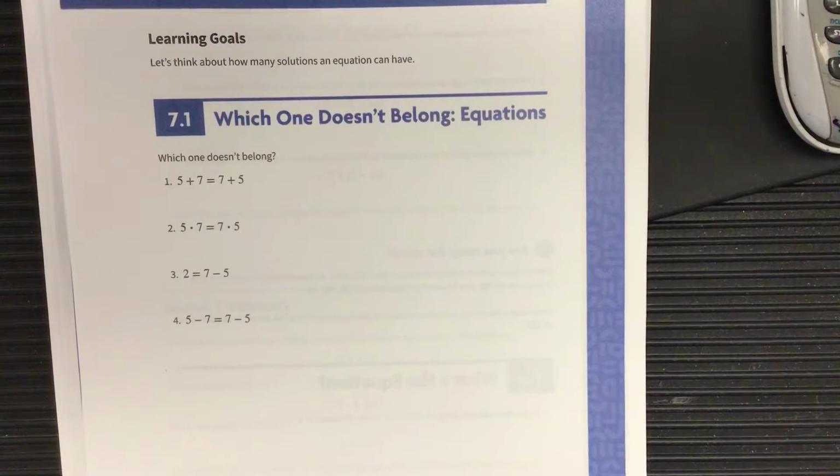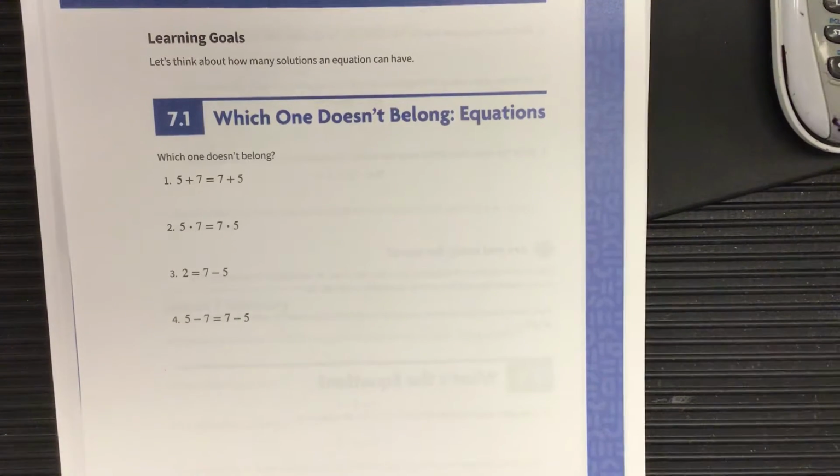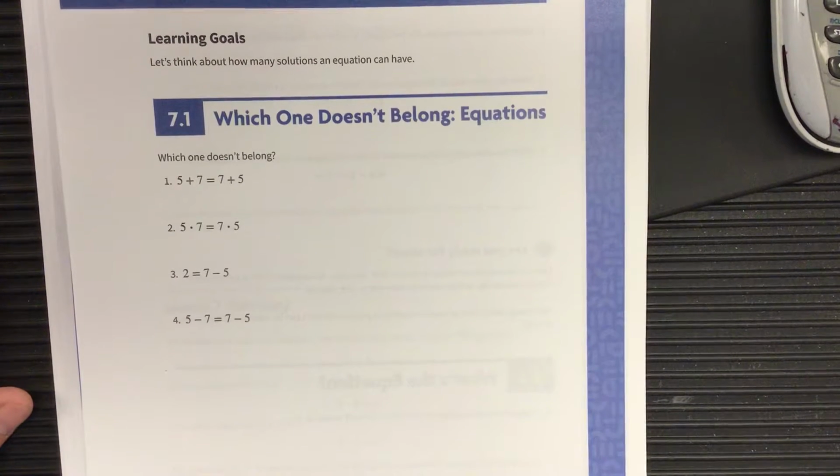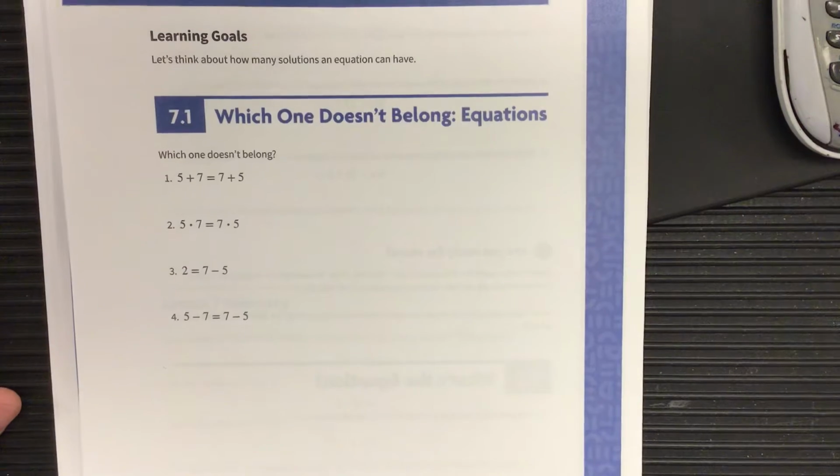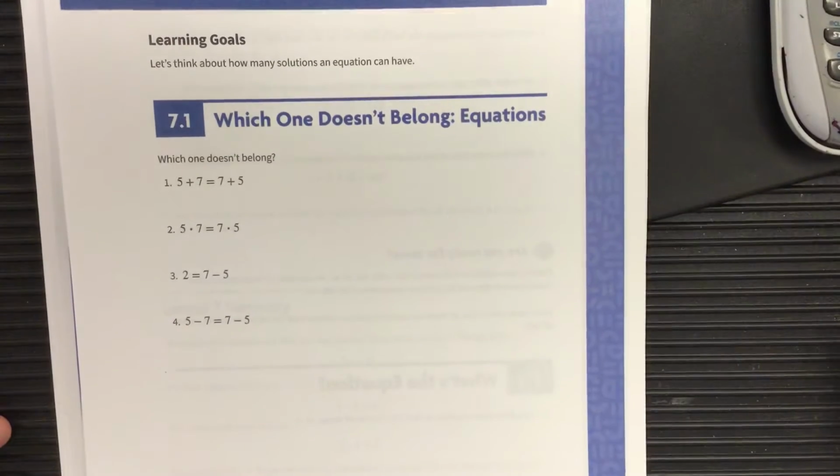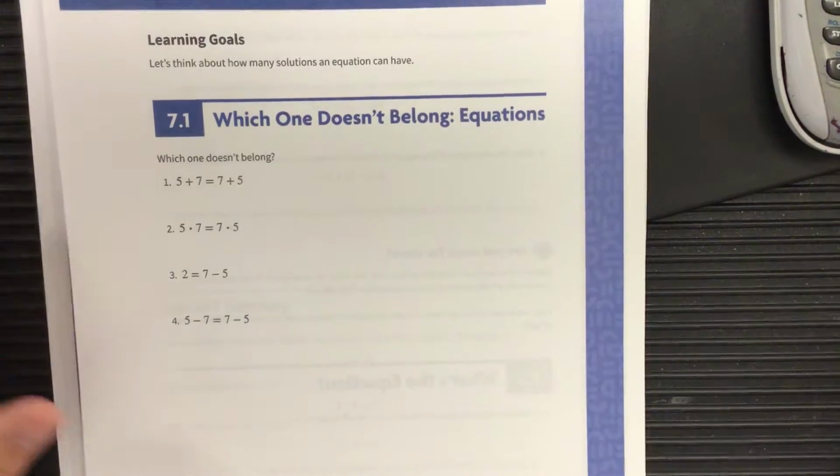That's false. Jonas? 2 because it's the only one that has multiplication. 1 because it's the only one that's adding. Perfect. Again, you can make a case for any of them. You need to explain why.